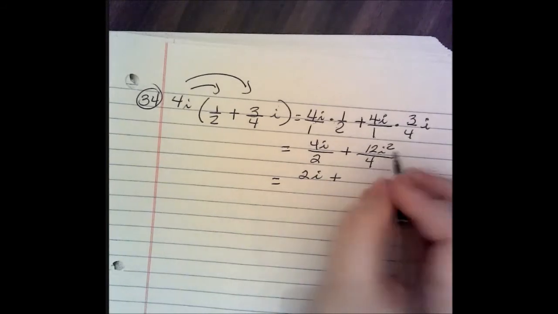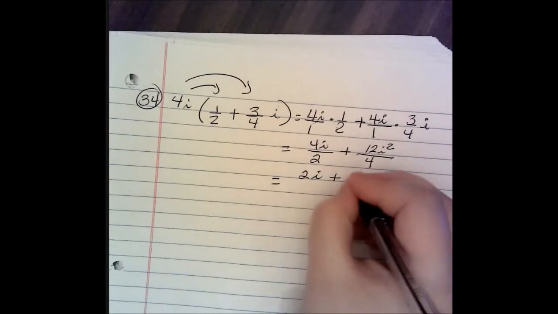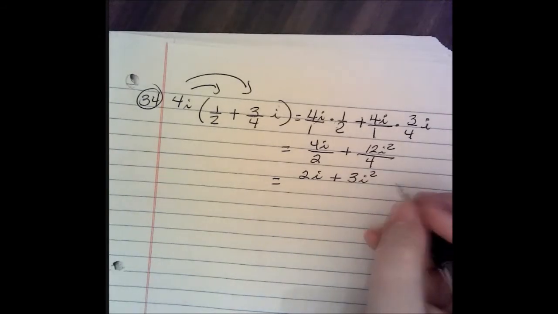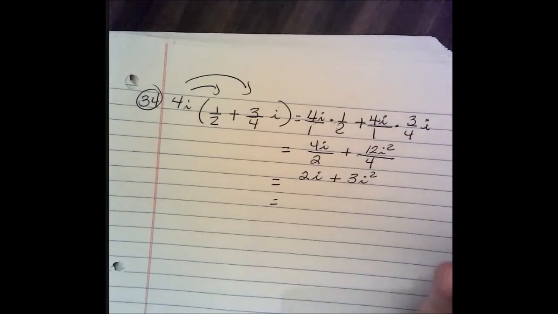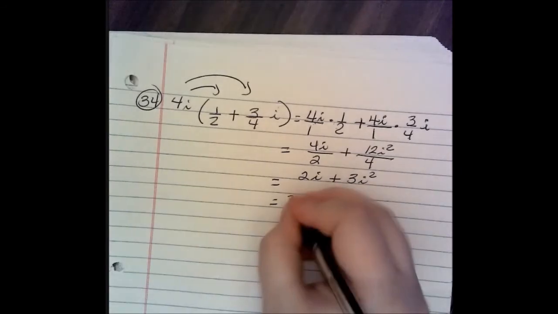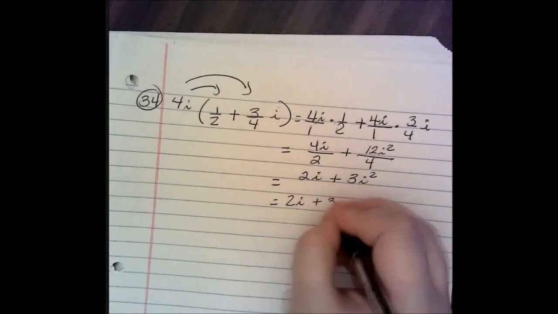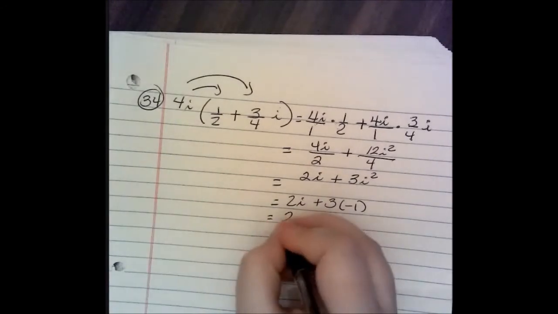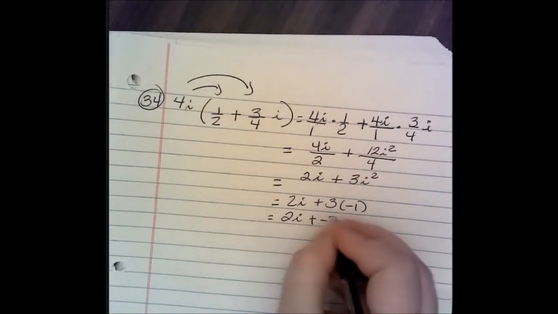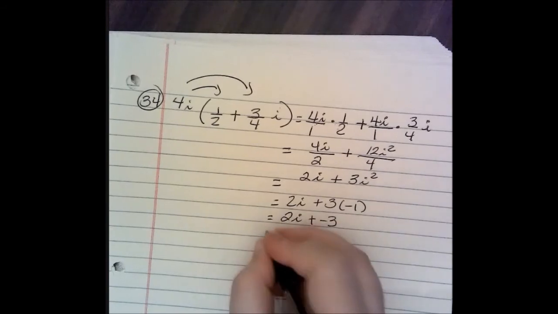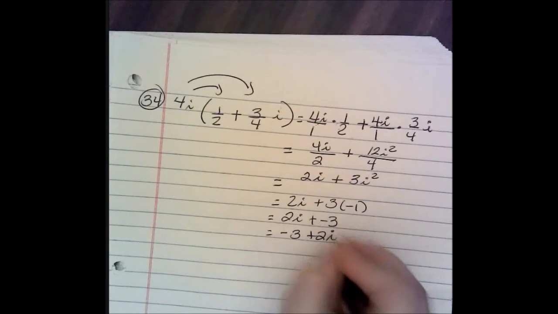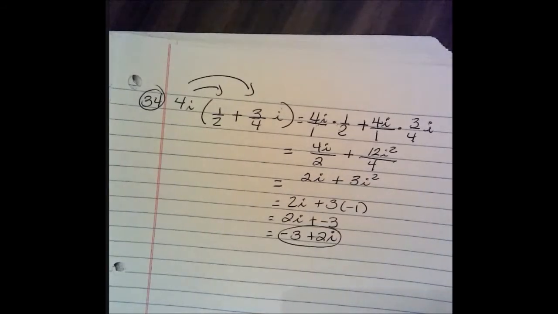And then 12i squared divided by 4 is 3i squared. Then replace that i squared with a -1, and then you multiply, and then you write it in that standard form. Okay.